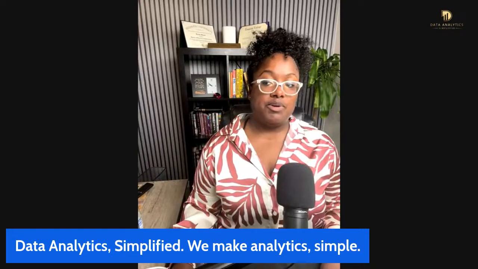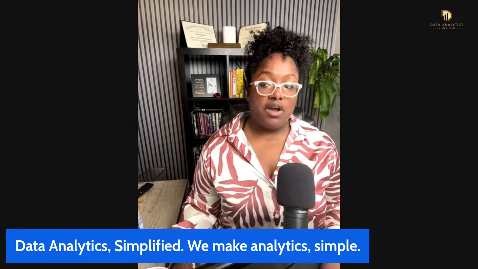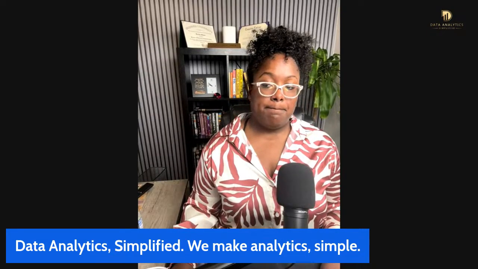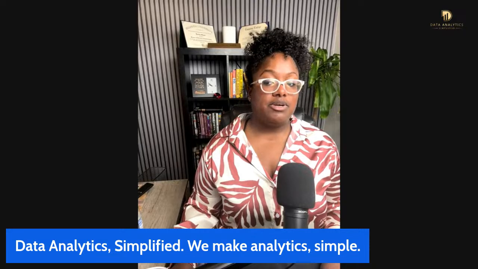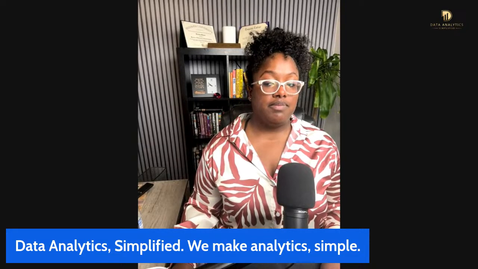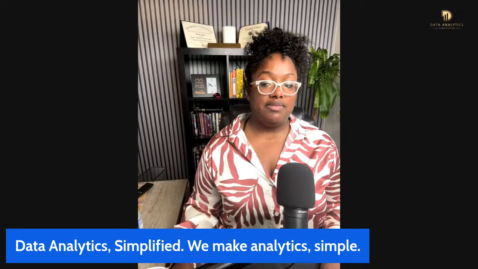SELECT COUNT, and then you put your star because I want a count of everything from this table. Max and min do exactly what they say they do. Give me the maximum of this column from this table. Min, give me the min of this column from this table.